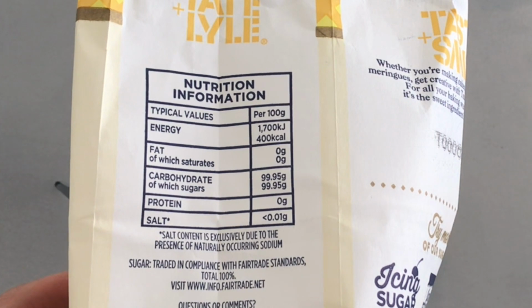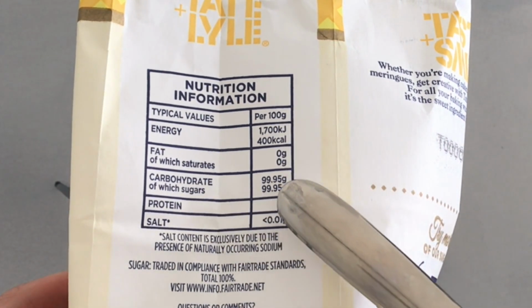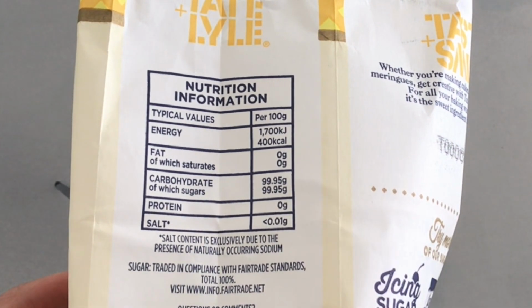You can also look on the pack. So here's the sugar that I'm using, and you can see per 100 grams for carbohydrate, 99.95 grams, basically 100.